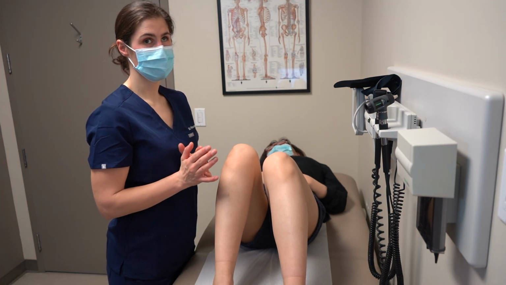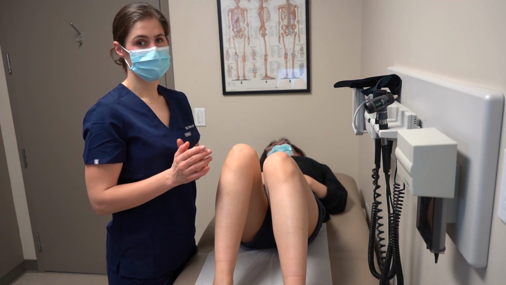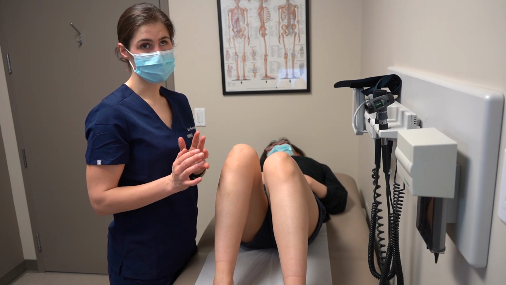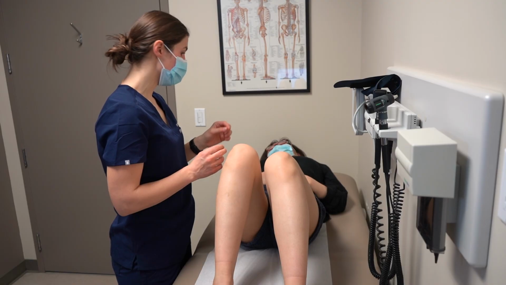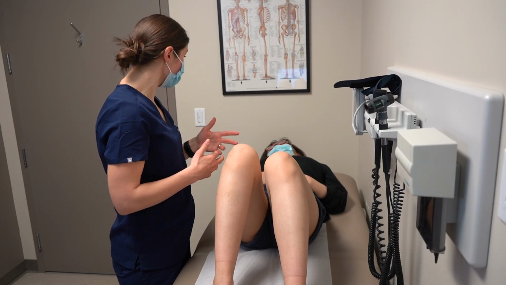So the next special test I'll be doing is looking for laxity of the medial and lateral collateral ligaments. So Eva, just some more special tests for the small ligaments in your knee. Let me know if you do have any pain with this, okay?